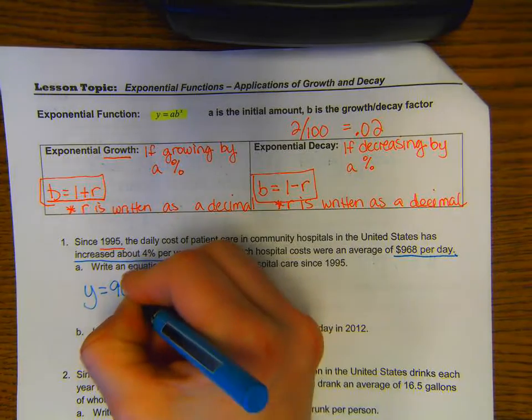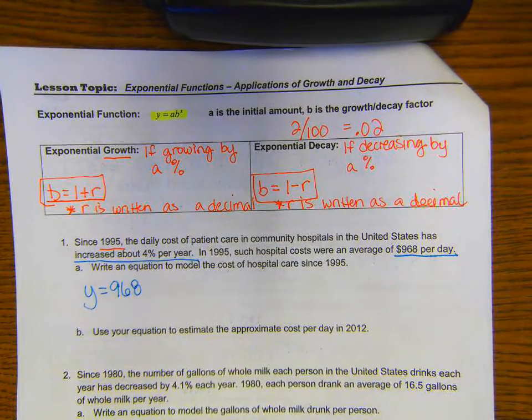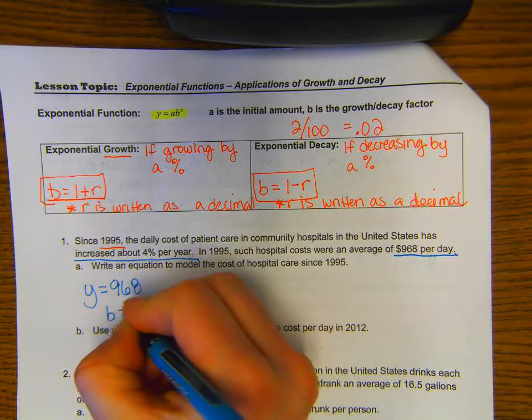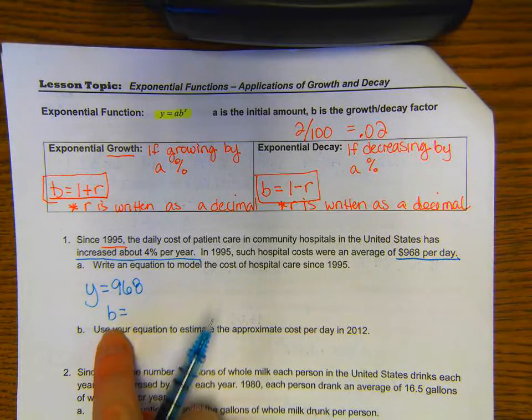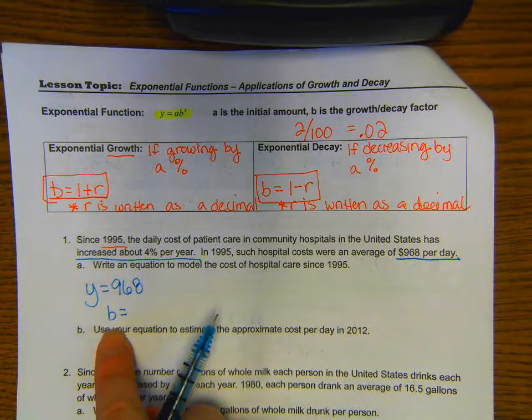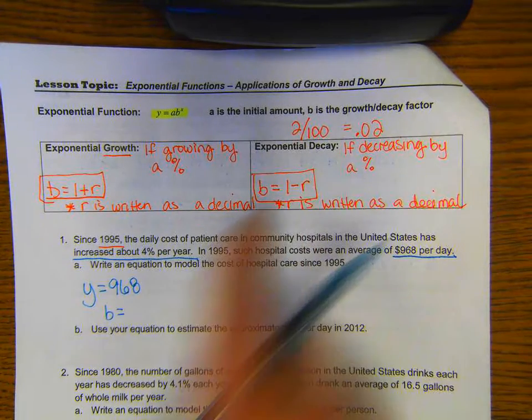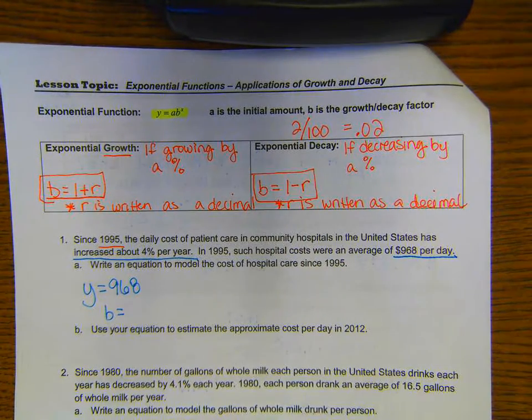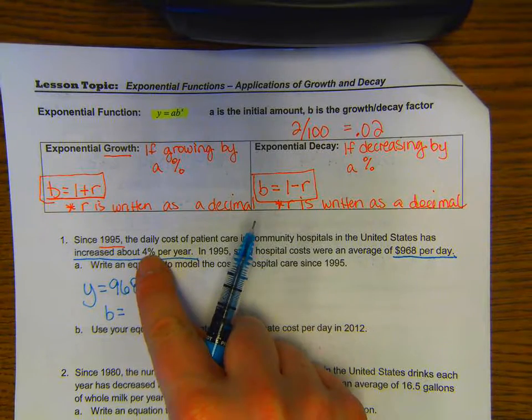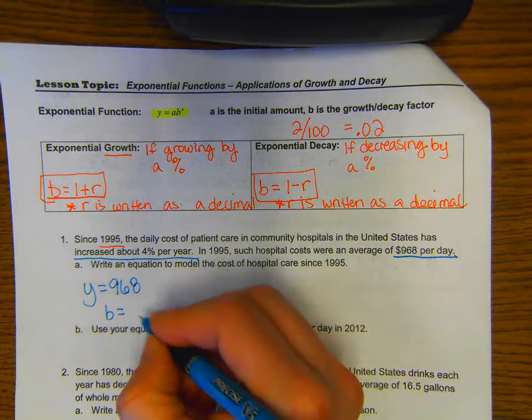Okay, so somebody help me out. What's the initial amount in this problem? 968. Let's put a little note here so you understand how I'm figuring out B. Remember, B is either going to be 1 plus R or 1 minus R. What is it going to be in this case? Abby? So we're going to add. Good.